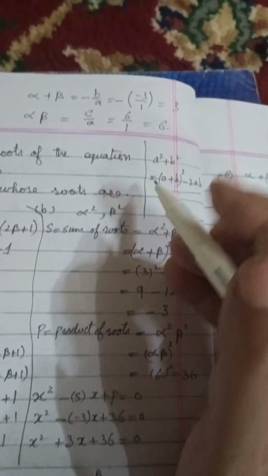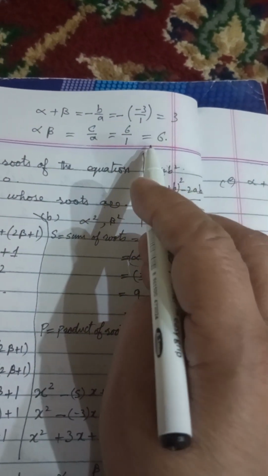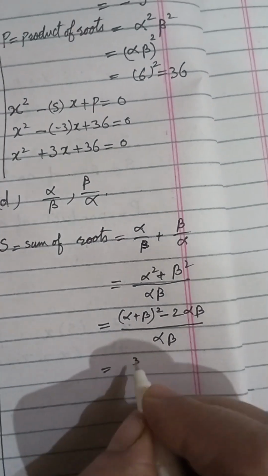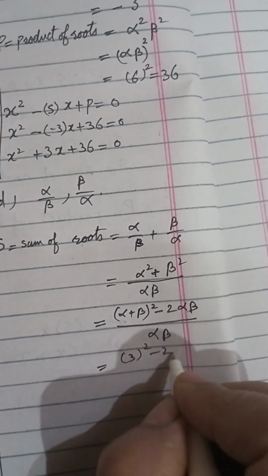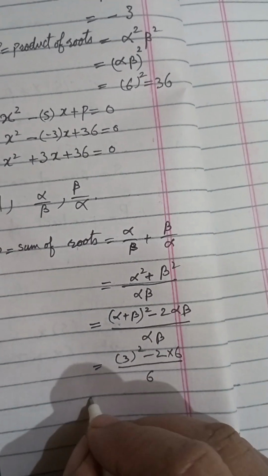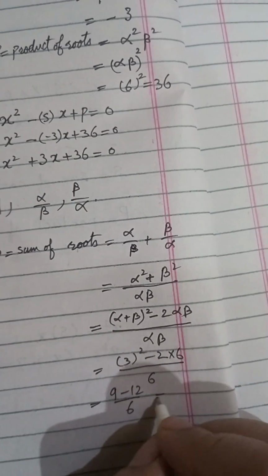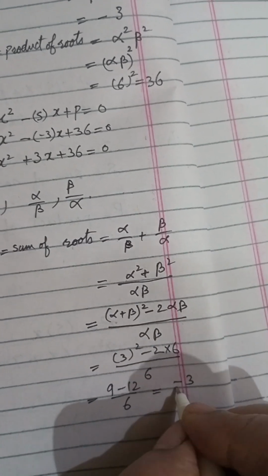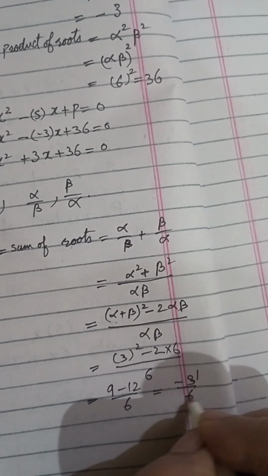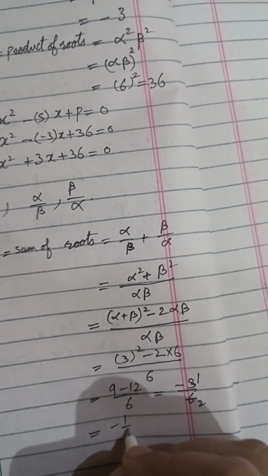Alpha plus beta's value, the sum of the roots, is equal to 3 and product is equal to 6. Put these values. 3 square minus 2 into 6 over 6 is equal to 3 3s are 9 minus 12 over 6, minus 3 over 6. 3 ones are 3, 3 2s are 6. Minus 1 by 2 is the sum of roots.